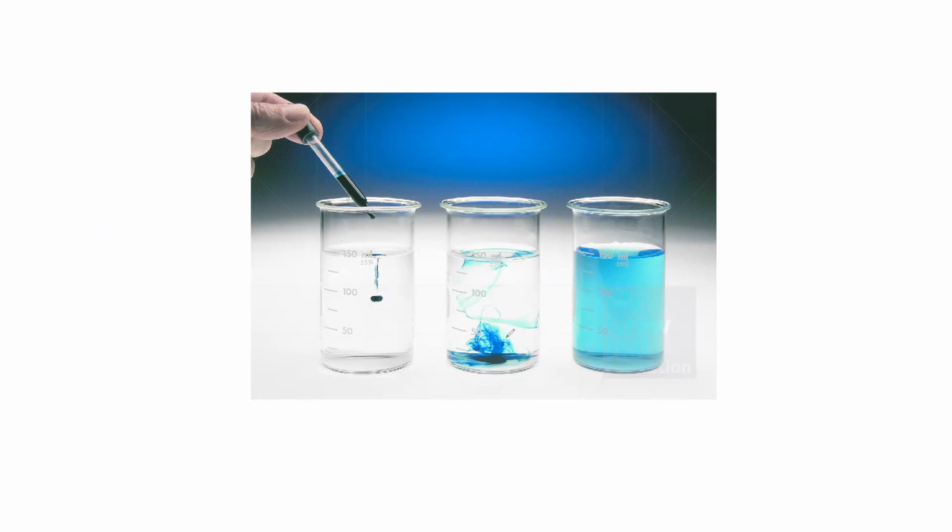If you have a higher concentration of the particles in one region, you can see in this region we have a high concentration of particles. That's why you see a dark color. But once the particles are uniformly spread out or distributed, you will have the same color throughout the mixture.